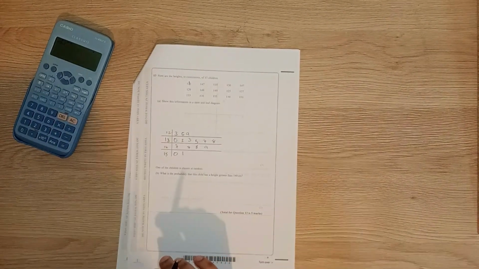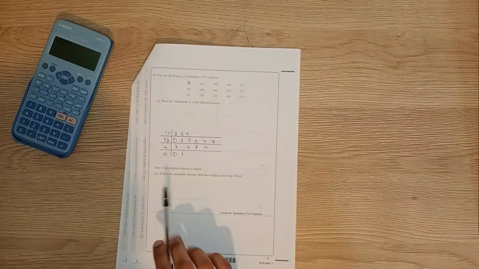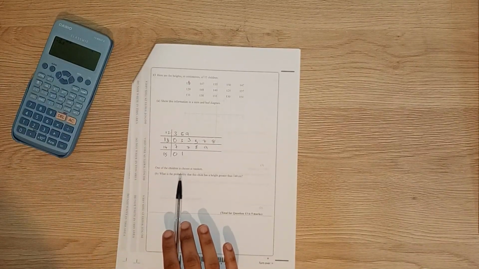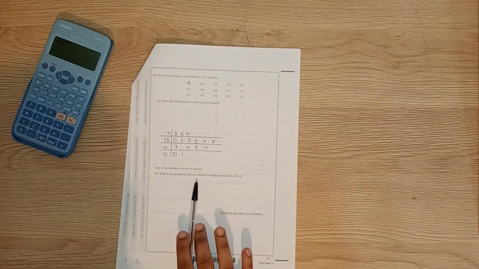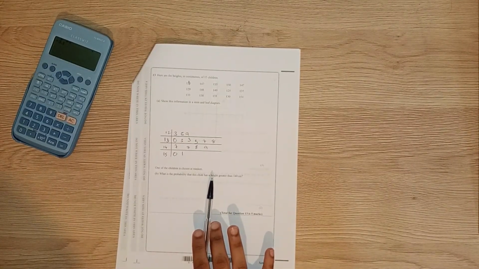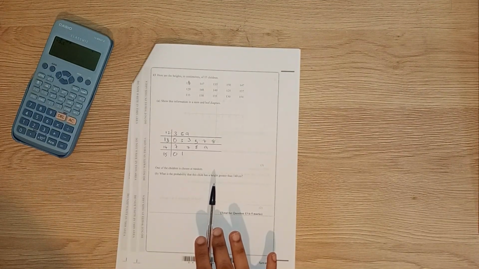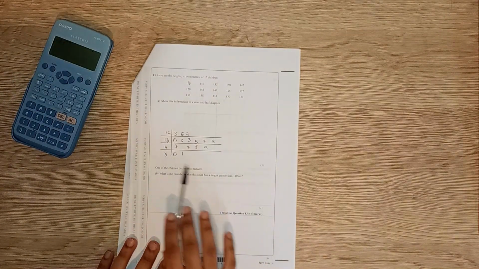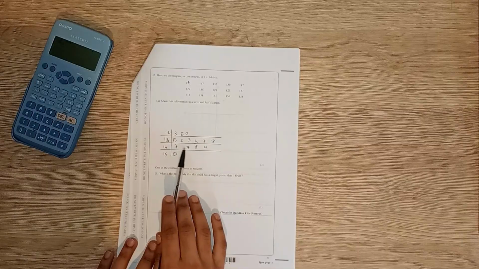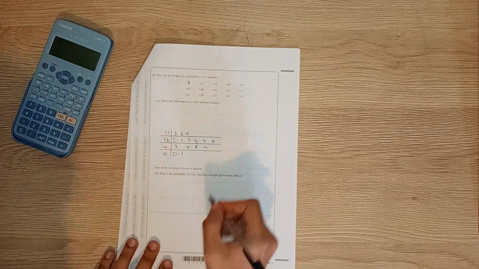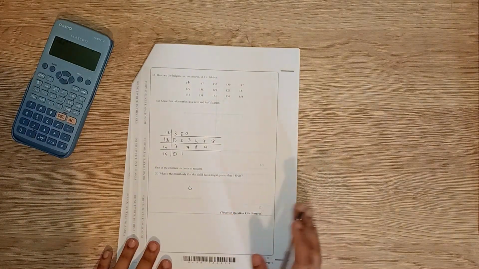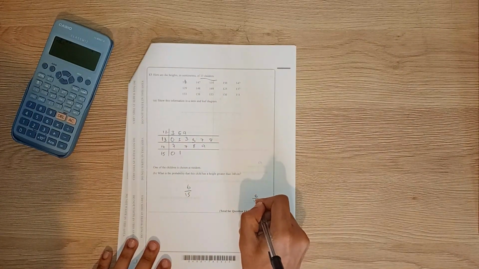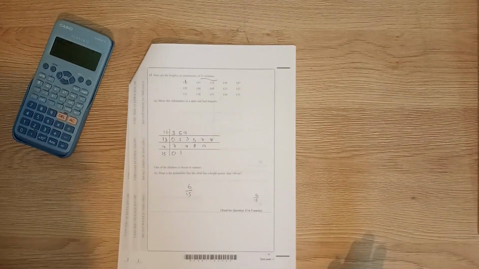Now, second question, 13. For one of the children, it showed at random. What is the probability that the child has a value greater than 140? Now, since we got that, I would say that would be 6 over 15. If we count up everything over 140, we've got 1, 2, 3, 4, 5, 6. 6 of them, so it'll be 6, all over the total amount, which will just be 15, and that's it. 6 over 15.